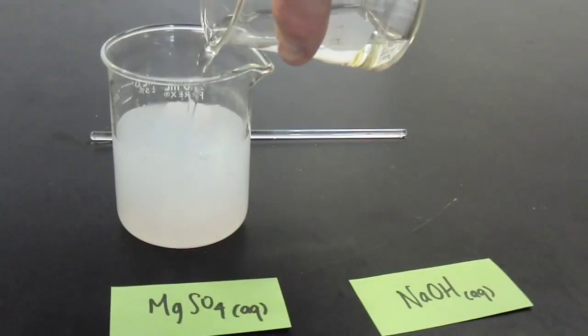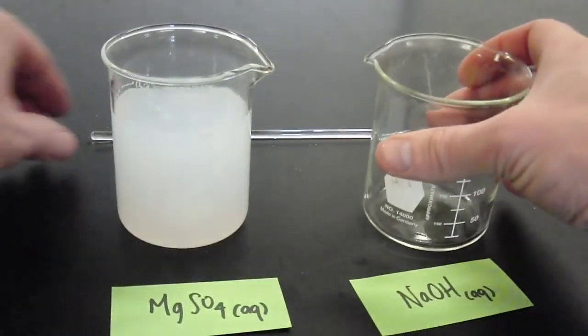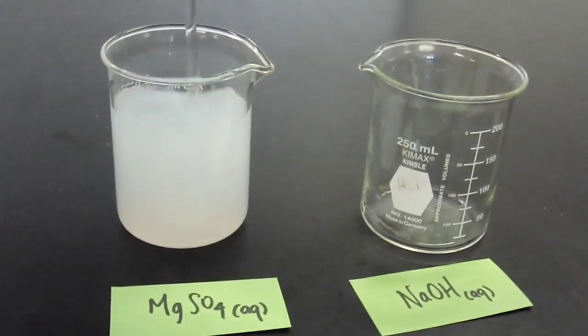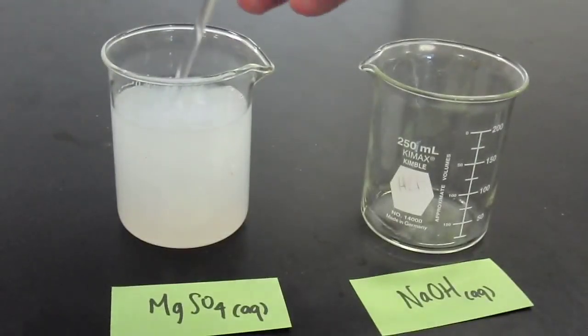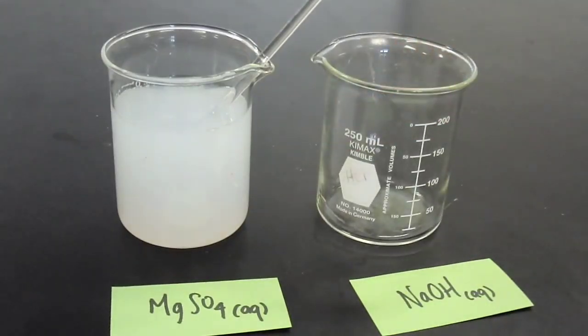You can see a white cloudiness forming right away, and what that cloudiness actually is the product of this reaction, there's actually a solid produced, and it's called a precipitate. And there's these very small particles that are suspended in that right now, but if we let this settle out over time, we'd find that they collect on the bottom as a solid.